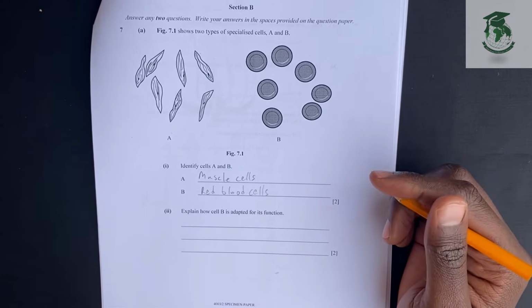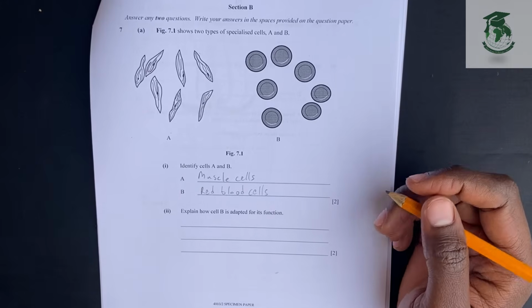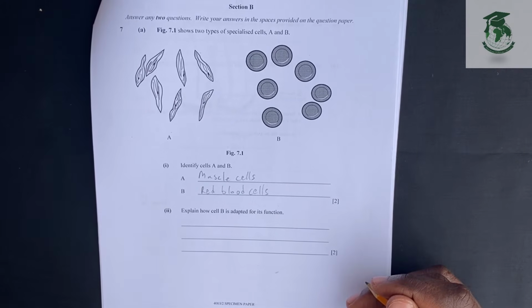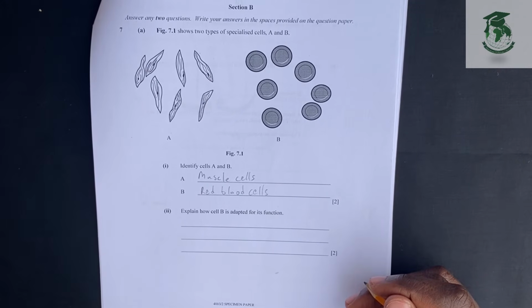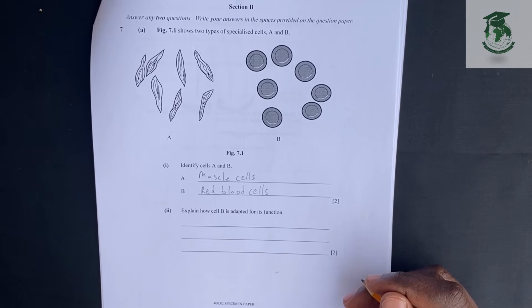So the adaptations, they contain hemoglobin, which combines with oxygen and allows the red blood cells to carry oxygen around the body. Another adaptation is that they have no nucleus to increase the oxygen carrying capacity, and they have a biconcave disc shape so that they increase the surface area for oxygen absorption.